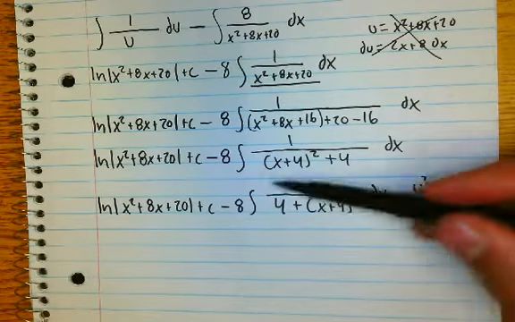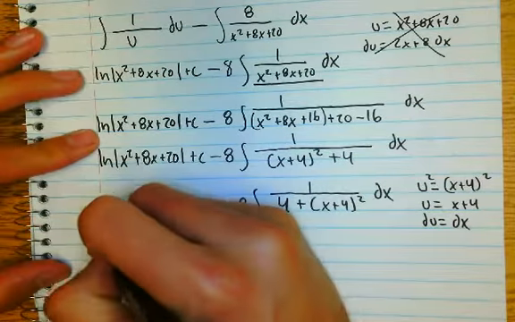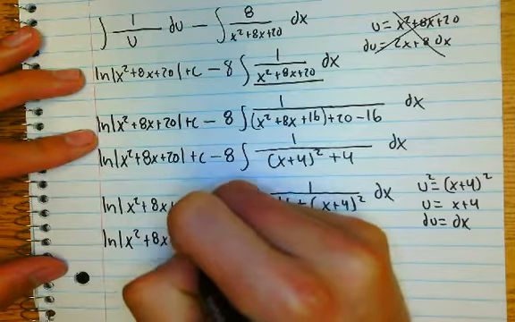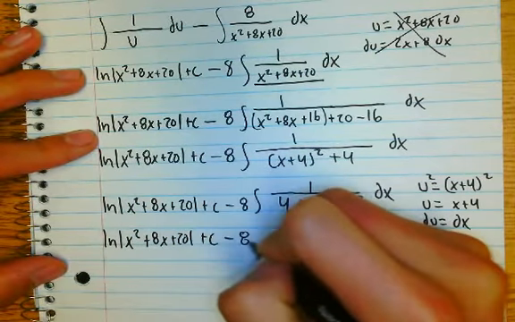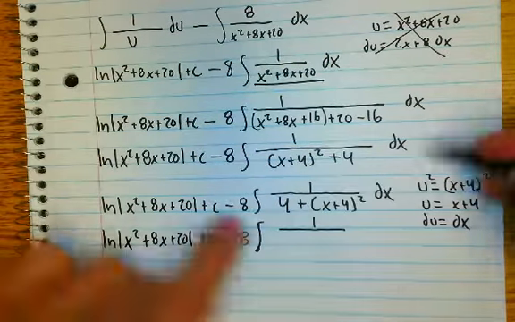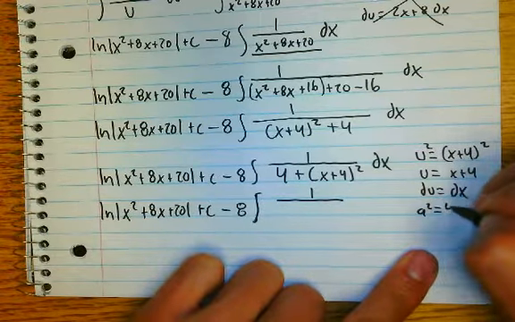So I'm going to rewrite this for the moment as the natural log of x squared plus 8x plus 20 plus c minus 8, and the integral of 1 over, well, I'm going to let 4 be a squared. So a squared equals 4, and therefore a equals 2.